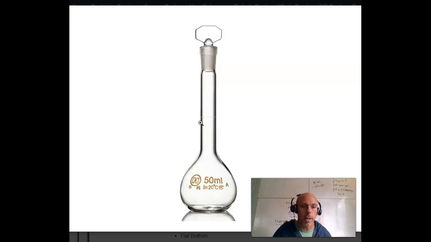So let's say through some calculations you found that the solution you wanted to make, which you wanted to be 50 milliliters, needed 2.5 grams of sodium chloride. You'd weigh out 2.5 grams of sodium chloride on your scale, put it into the bottom of this, and then add water until you get to this line, which is 50.0 milliliters. That gives you a total volume of solution of 50 milliliters as opposed to a volume of water of 50 milliliters. And again, this is a volumetric flask.